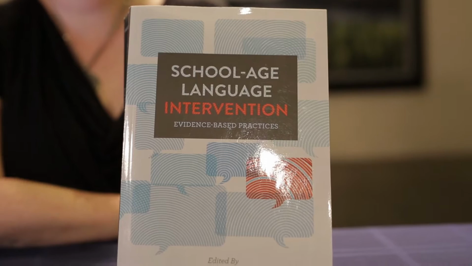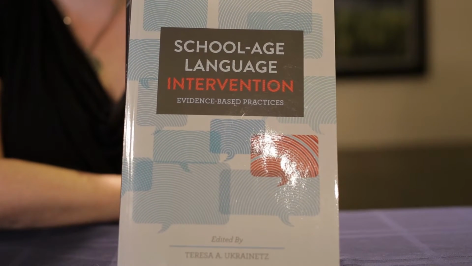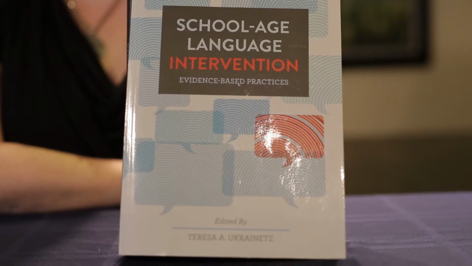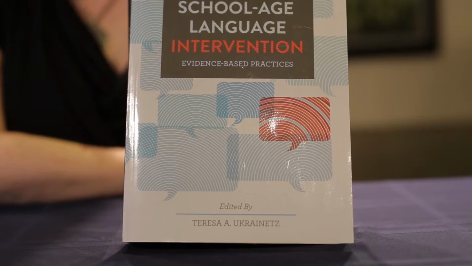Second, the work of Barbara Aaron out of the University of Central Florida taught me to use the vocabulary scenario technique as an instructional tool to teach my selected vocabulary. And finally, McGregor and Duff's chapter on diverse and deep vocabulary knowledge, which is in Teresa Ukrainetz's recent book on school-age language intervention, provided supplemental activities to deepen students' knowledge of the target vocabulary.